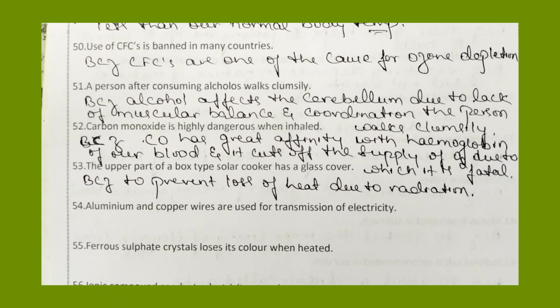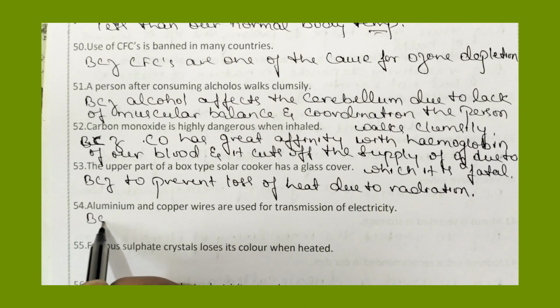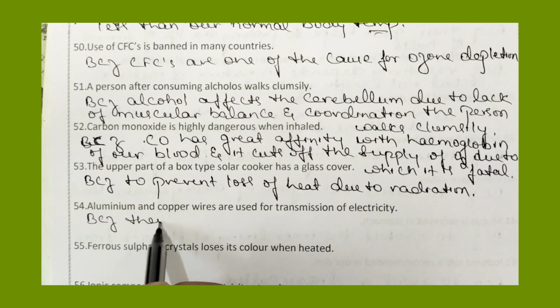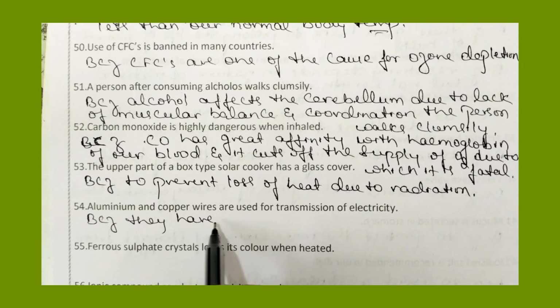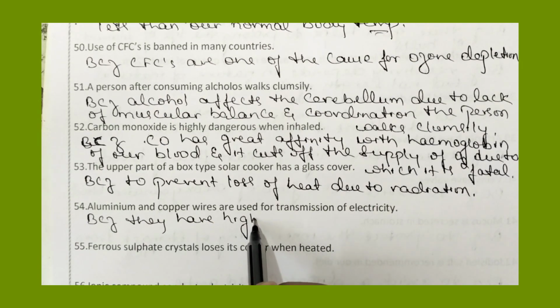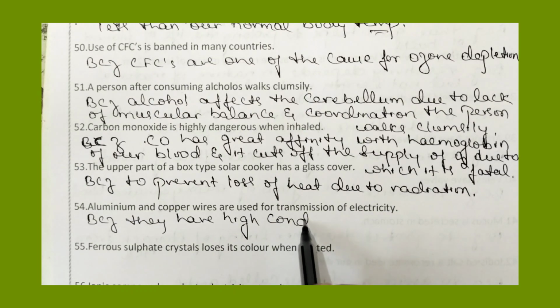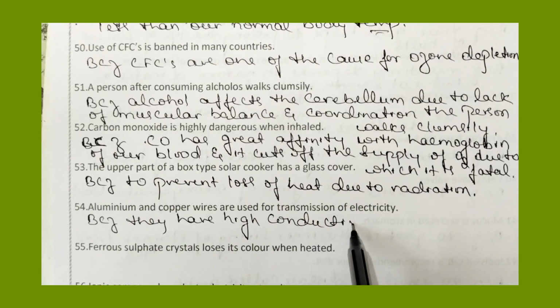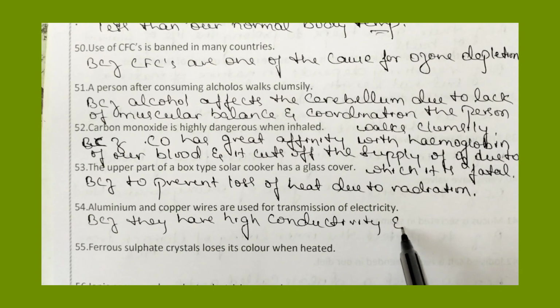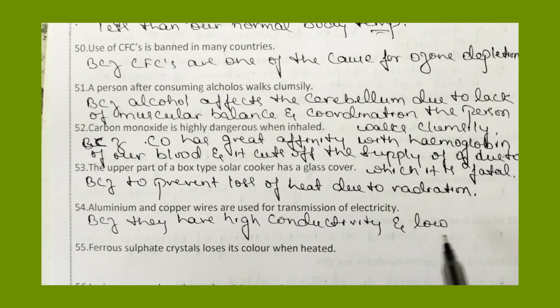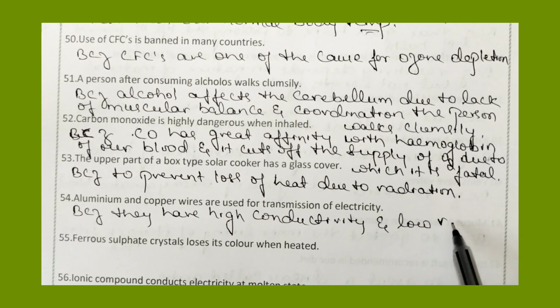Aluminium and copper wires are used for transmission of electricity because they have high conductivity and low resistivity.